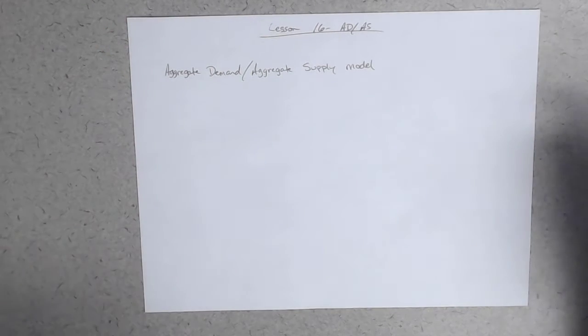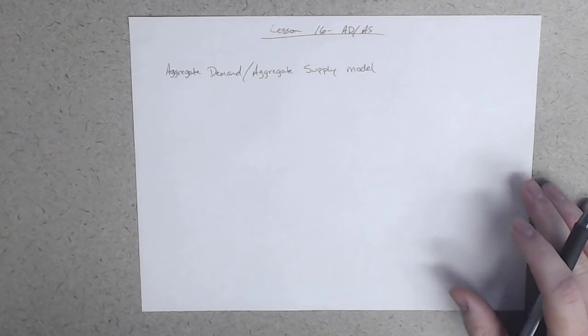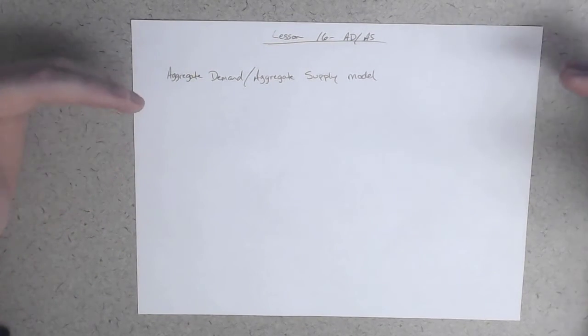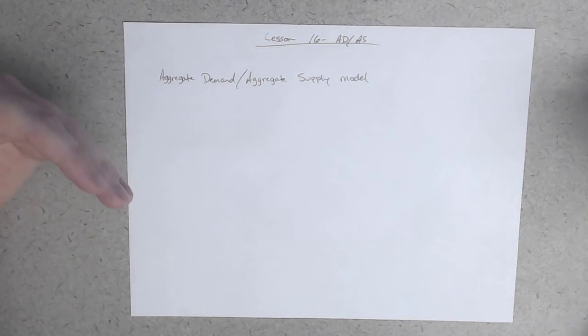Now, what I want you to do is remember that this is a model. All models are abstractions of the real world, and they're meant not to give us a perfect picture of things, but just to give us a way of organizing our thoughts so that we can think about things in a coherent way.